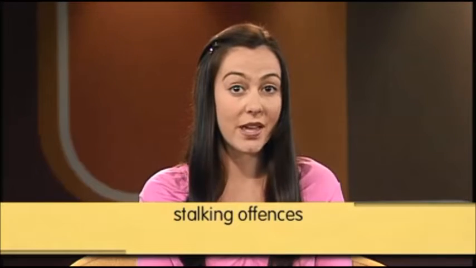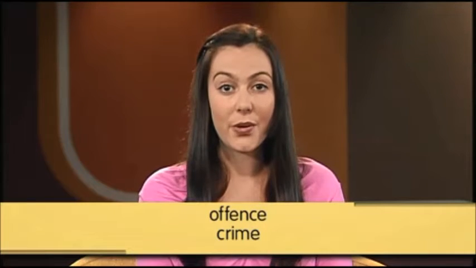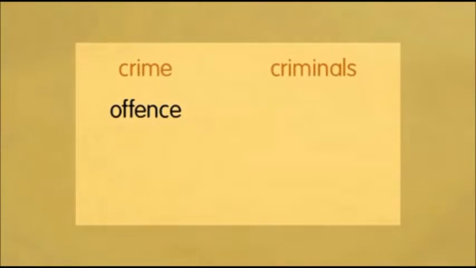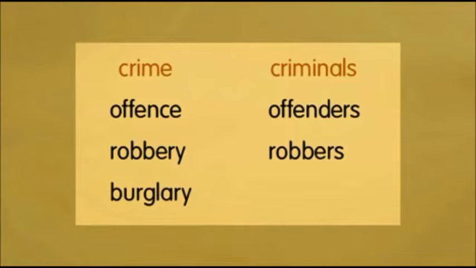He mentions two main types of crimes, stalking offences and fraud offences. An offence is another word for a crime. Notice how you can build your vocabulary by looking at words on a theme. An offence is a crime, and offenders are criminals. But look at some other crime words. We've got robbery and robbers, burglary and burglars. And there are lots more. You should try to learn words in themes like this. See how many words you can find for different types of crimes and criminals.